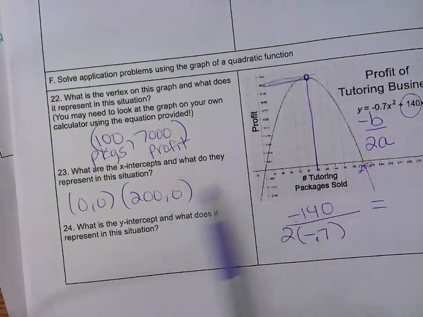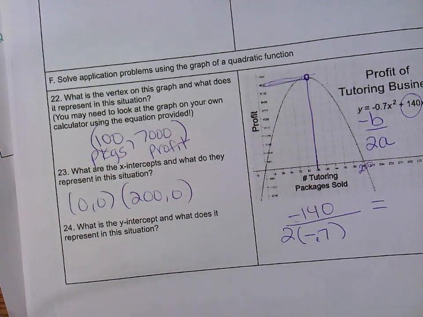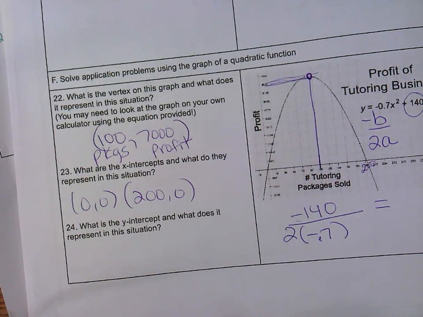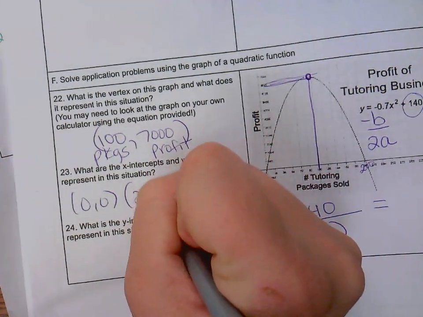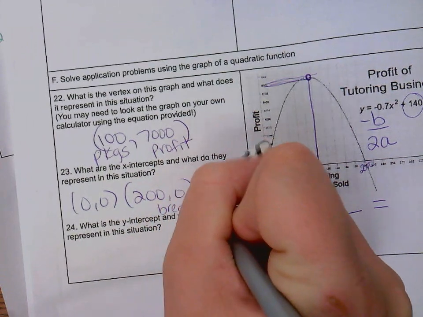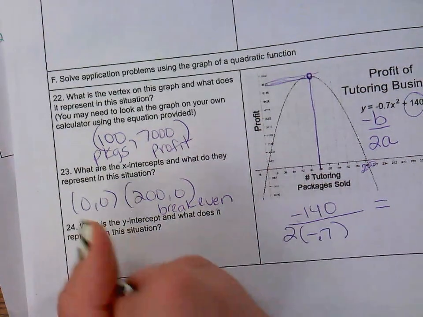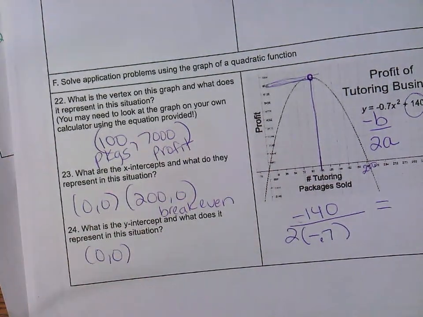What do they represent? If I sell 0 or 200 packages, what do I make? I break even. I make 0 profit, but at least I don't lose money. Break even point. And then what is the y-intercept and what does it represent? So the y-intercept happens to be 0, 0, right? If I sell 0 packages, I make 0 profit. At least I don't lose money.